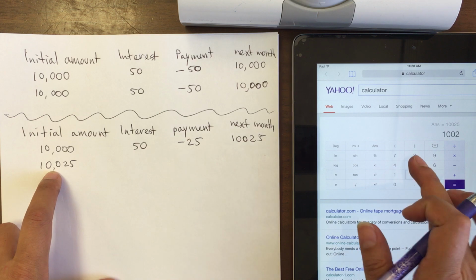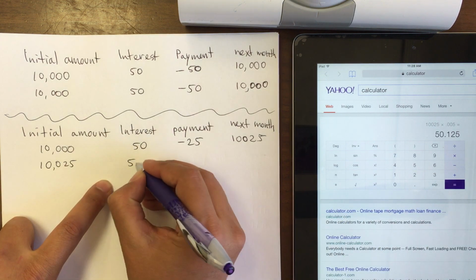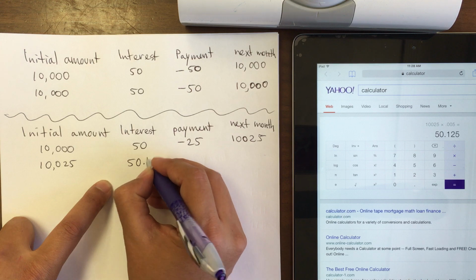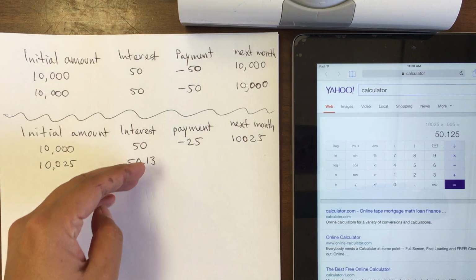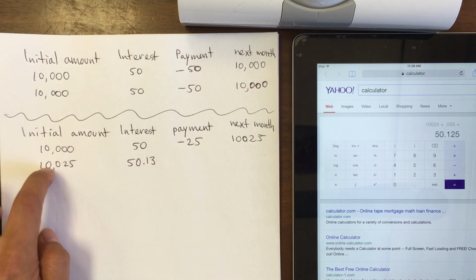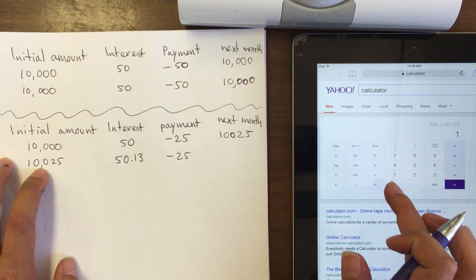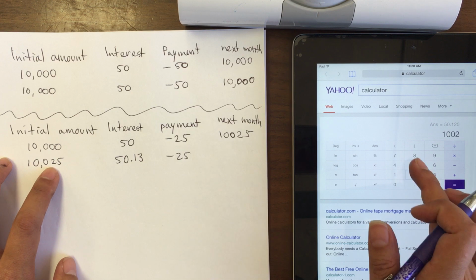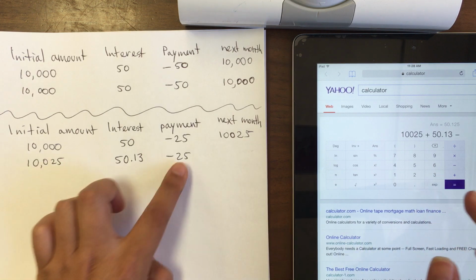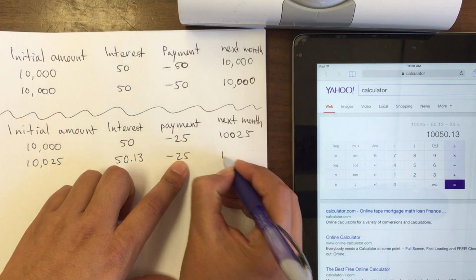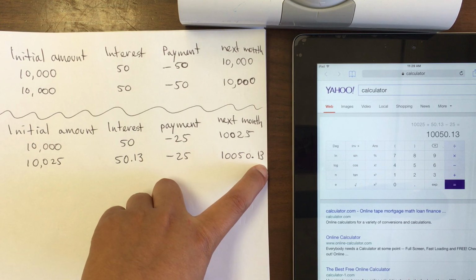The new interest is going to be on that, so it's going to be 10,025 times 0.005 equals, now the interest is $50.13. Okay, remember we always round up. So basically your interest is going to continue to increase because you're applying it to the new amount that you owe. And again, you pay only $25. So 10,025 plus the new interest, which is 50.13, minus $25, equals $10,050.13 for the next month.